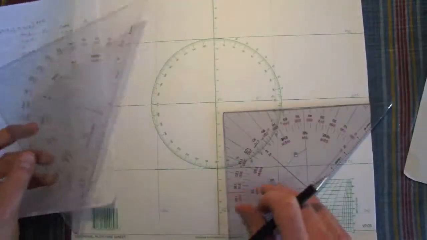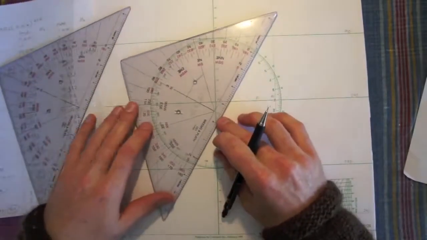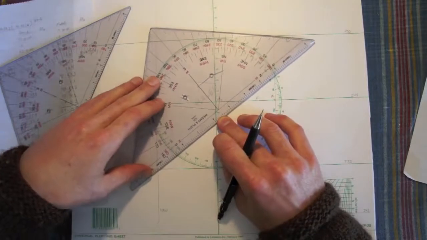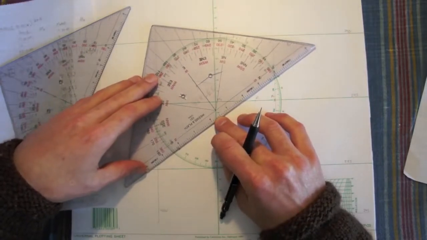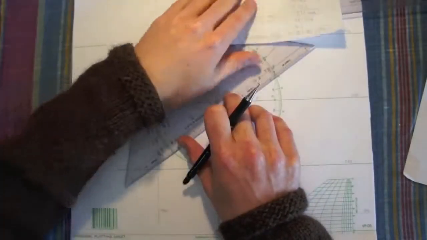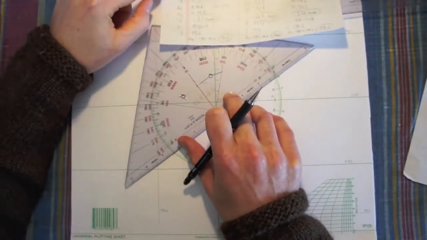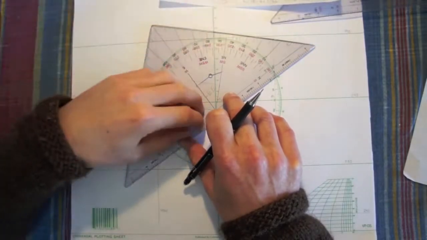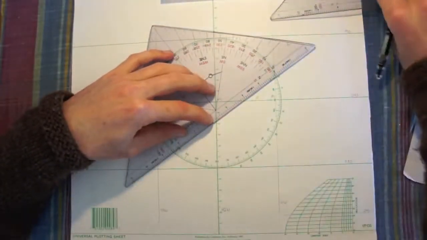Now over here, I'm heading at 235, so that's somewhere over this direction. Right now I'm working on AP1. This is AP1 over here, and I need to advance at 6.7 nautical miles.